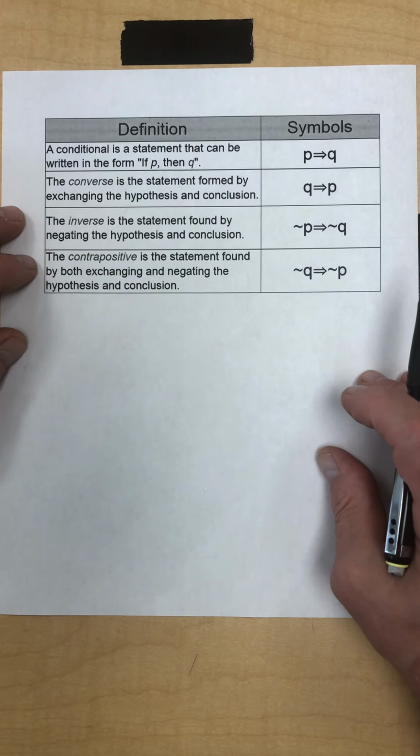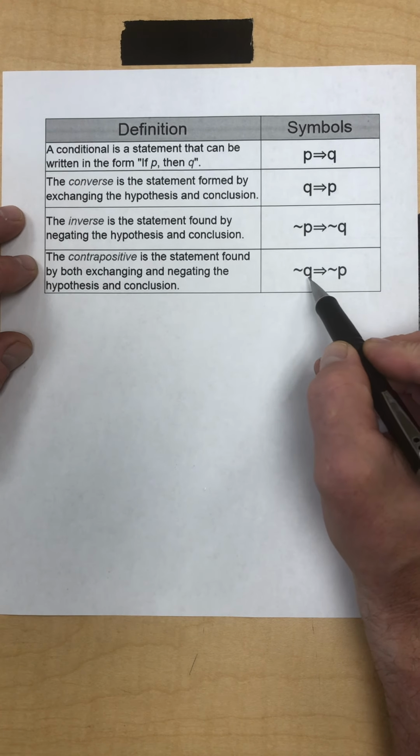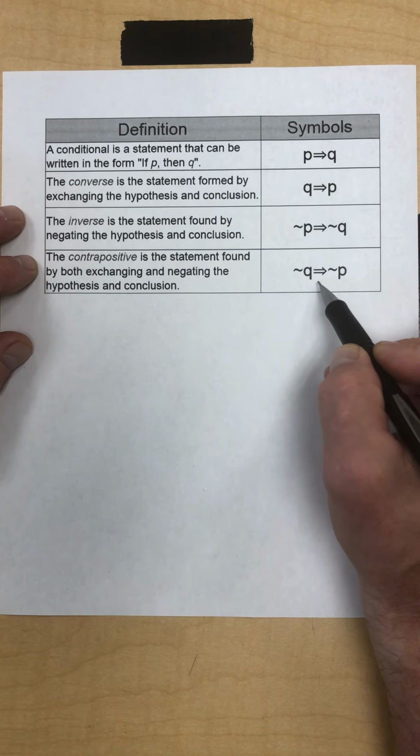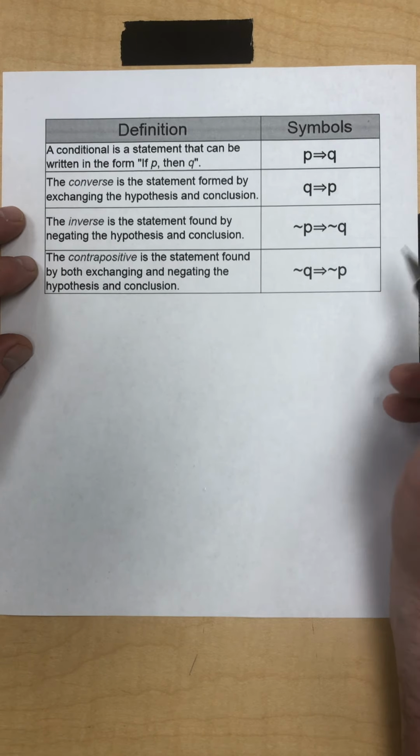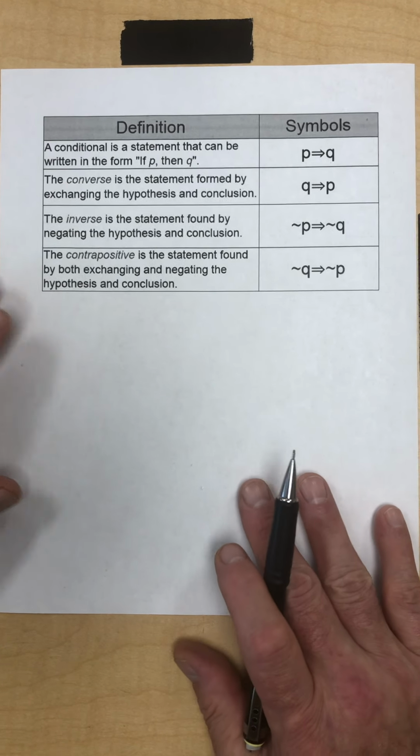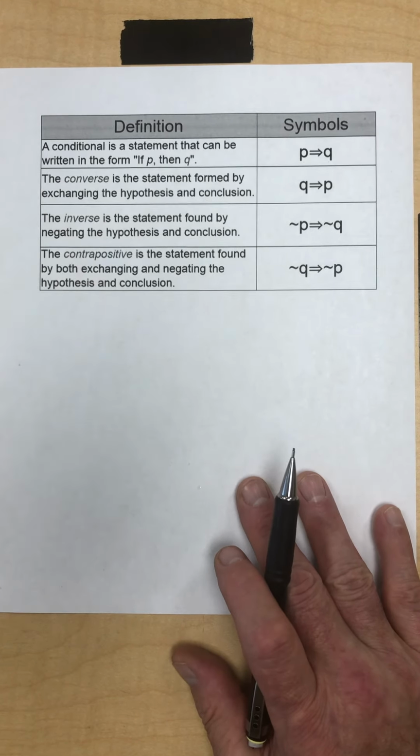And for the contrapositive, you switch the hypothesis and conclusion and negate them. Until you get the hang of this, you want to keep coming back to this slide.